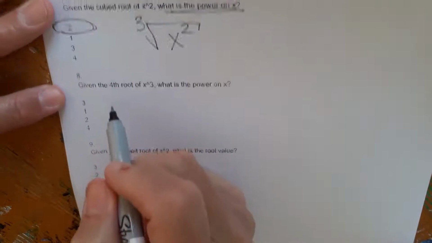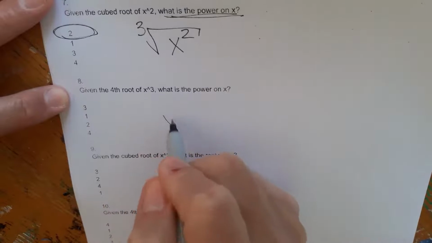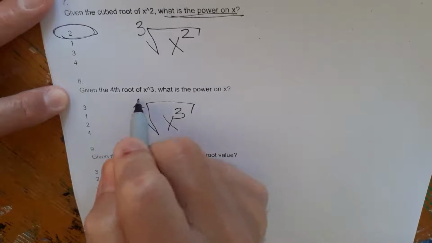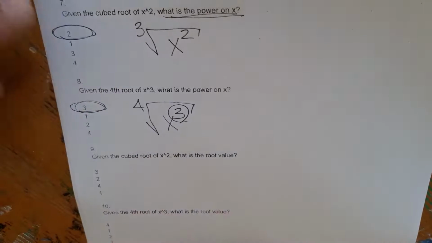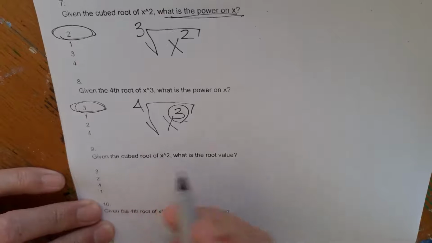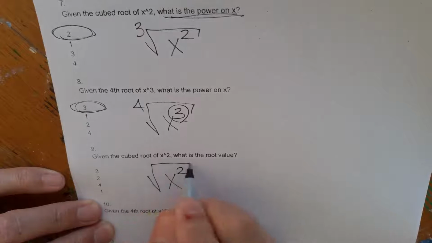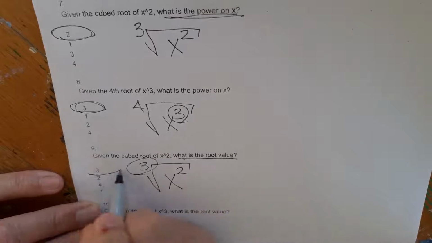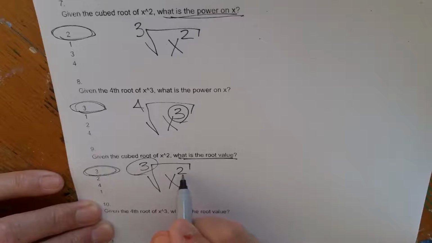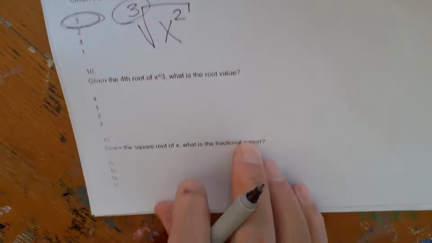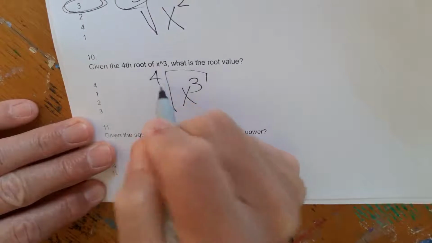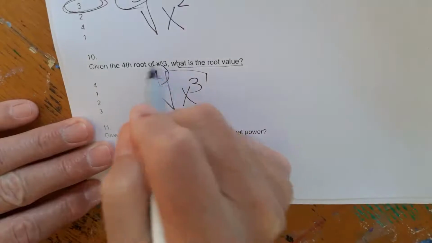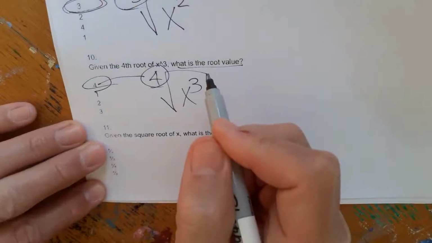Okay. Given the fourth root of x cubed, so here's x cubed, and there's a fourth root over it. What is the power on the x? 3. Given the cubed root of x squared, let's draw it out first. What's the root value? 3. This is called the root value, and this is called the power. Given the fourth root of x cubed, what is the root value? The root value is out here, 4.